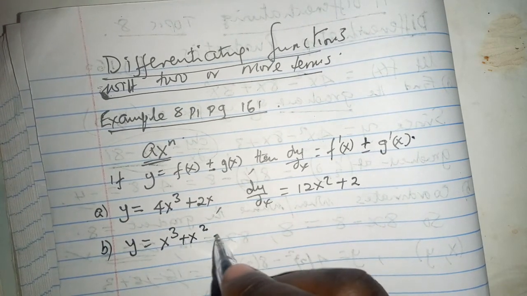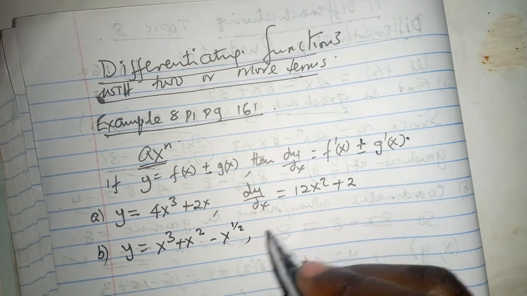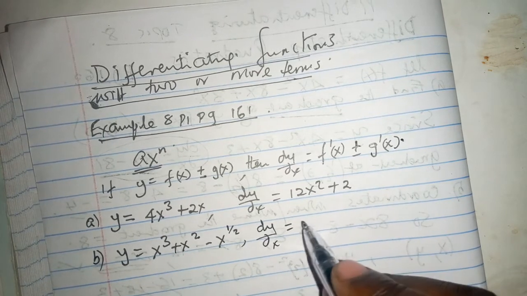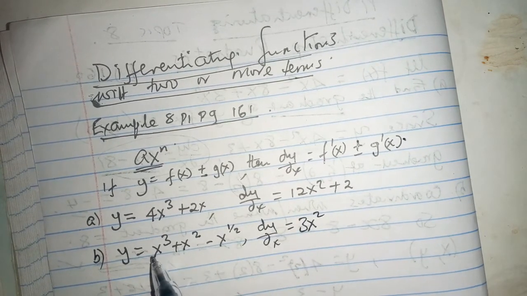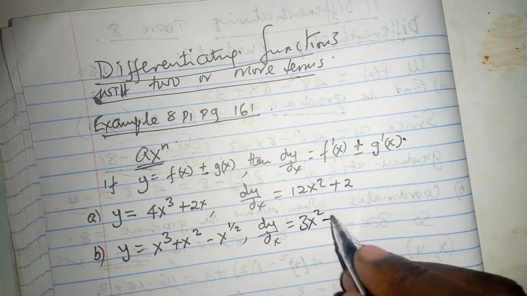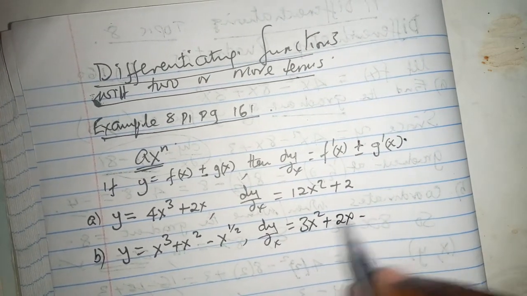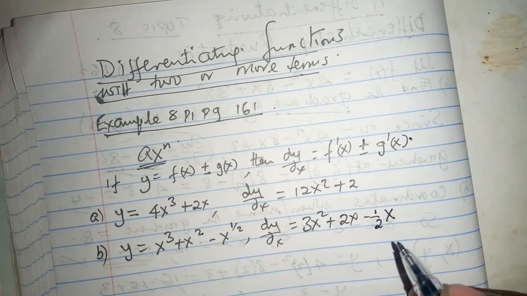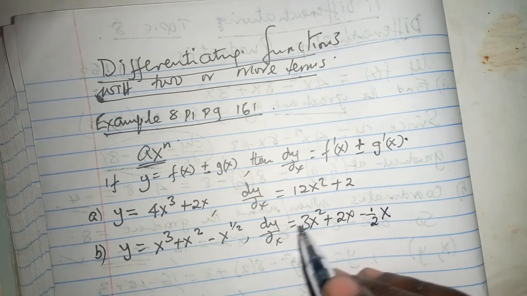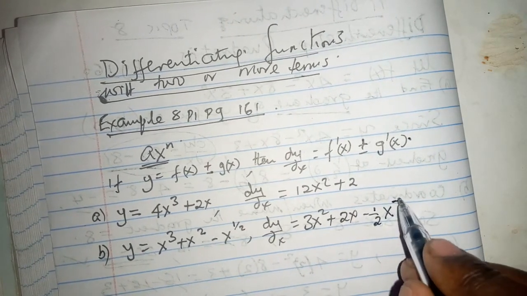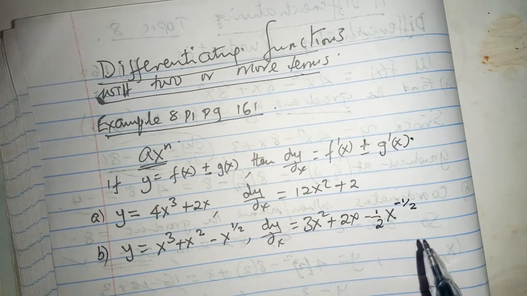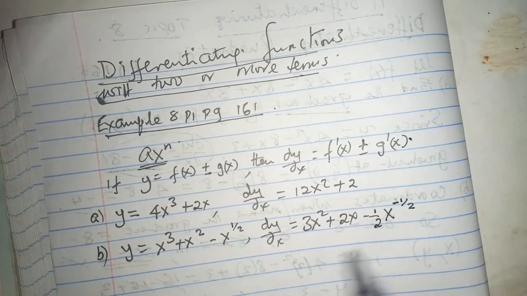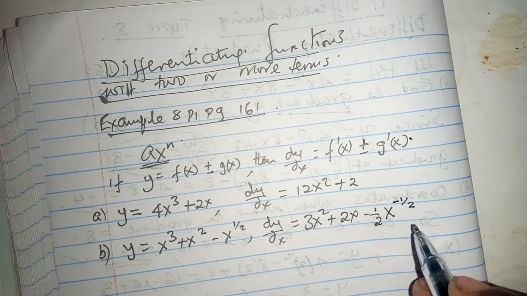So part b of the same: y = x^3 + x^2 - x^(1/2). In the same kind of reasoning, dy/dx of this one becomes 3x^2, 3 times 1 is 3, x raised to power 2, plus 2x, minus a half times x, which is now raised to power a half minus 1, which is minus a half. You may leave that one that way. You may want to rearrange this one, but even when you write it that way, it's still okay.